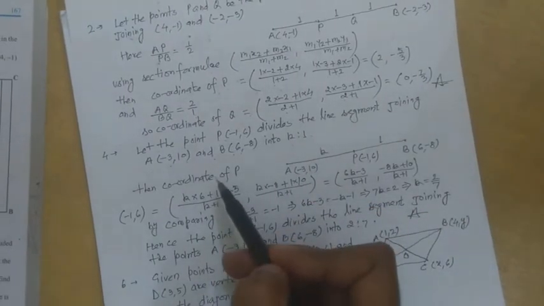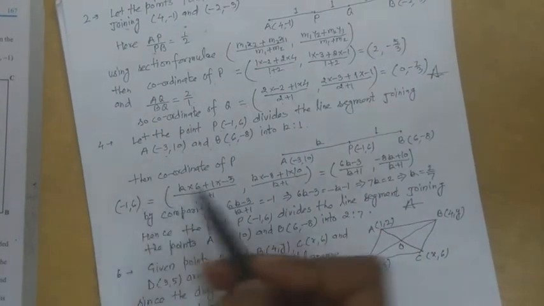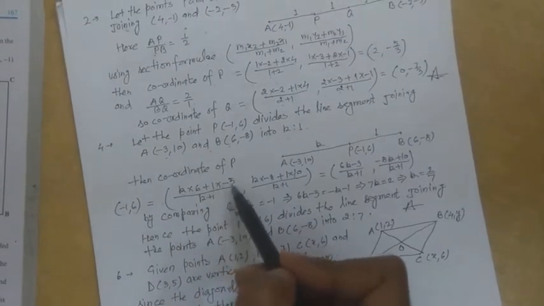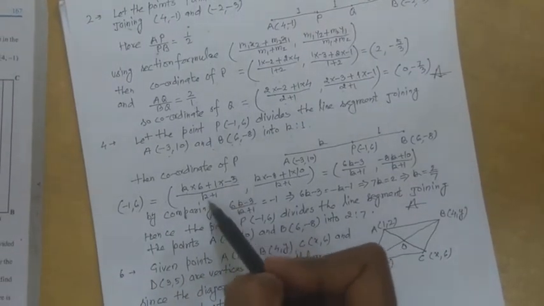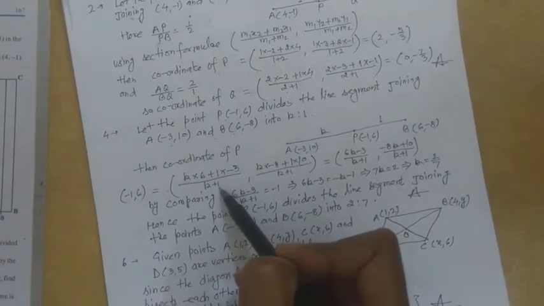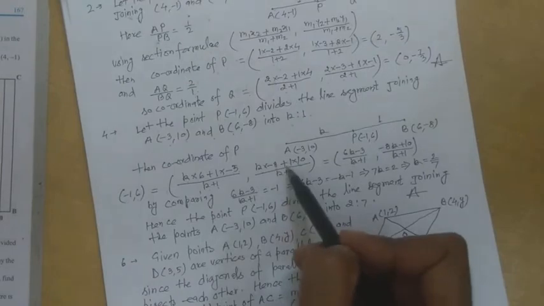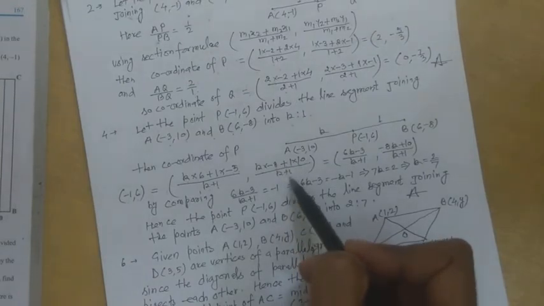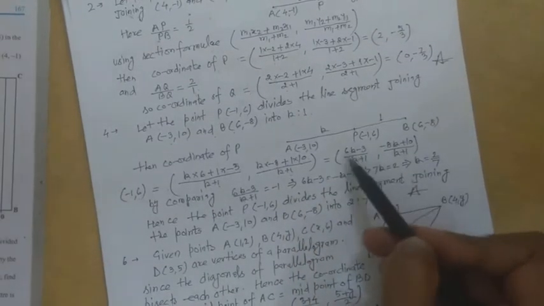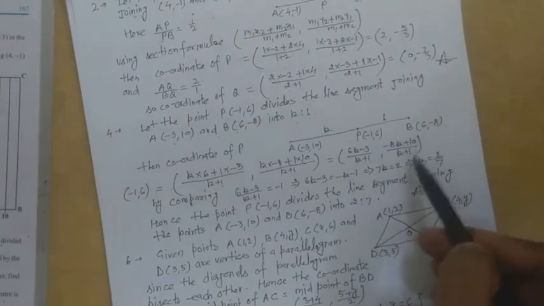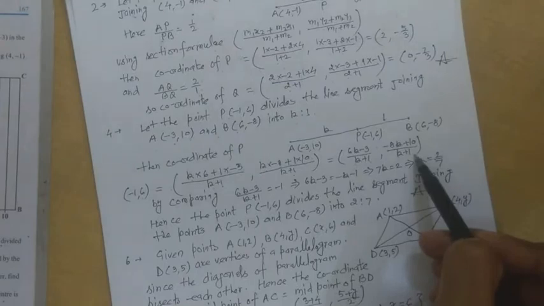Then the coordinates of P, which is given as (-1, 6), by the section formula are (K multiplied by 6 plus 1 multiplied by -3) divided by (K plus 1), and (K multiplied by -8 plus 1 multiplied by 10) divided by (K plus 1). That is (6K minus 3) divided by (K plus 1) and (-8K plus 10) divided by (K plus 1).